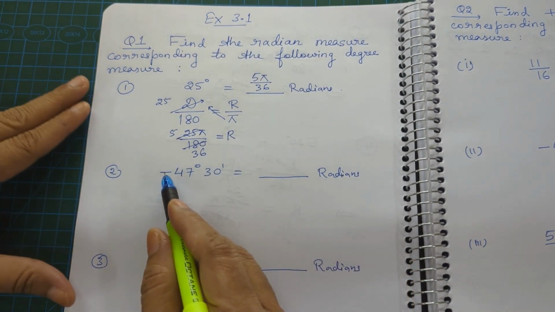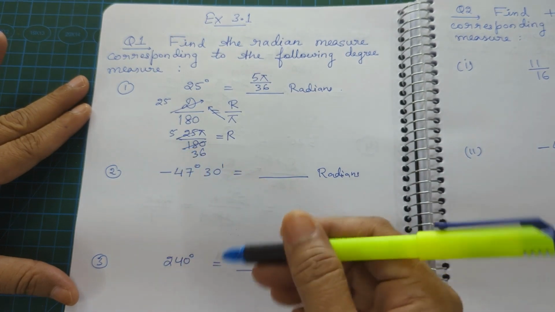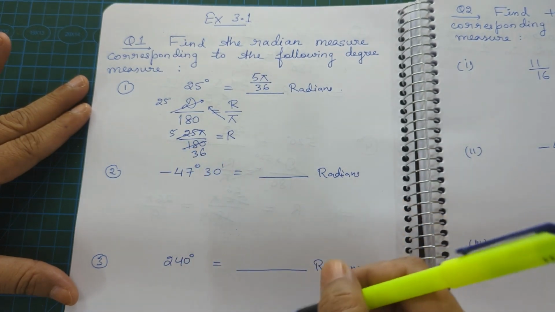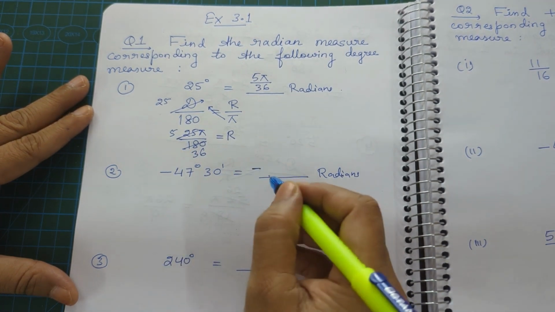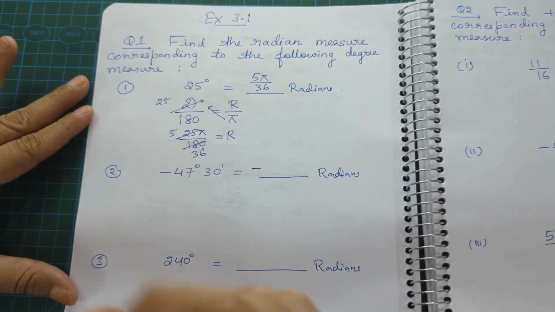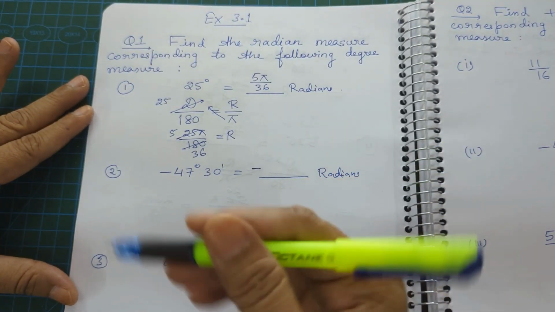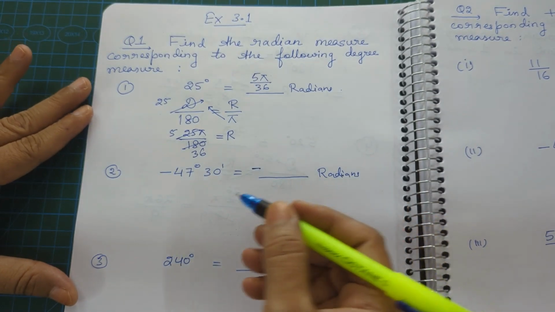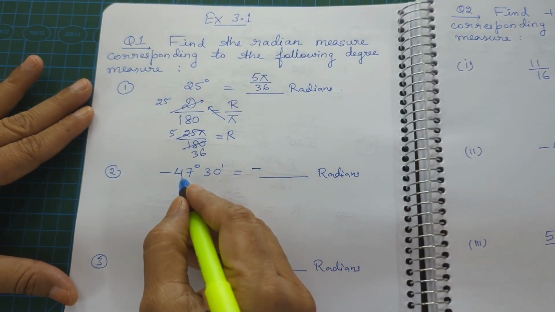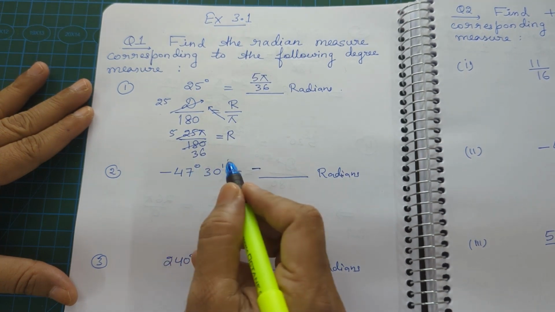Minus talks about the clockwise rotation of the terminal ray with respect to the initial ray. So don't consider minus in the calculation. It is the rotation direction: anti-clockwise is positive, and clockwise rotation of the terminal ray with respect to the initial ray is considered a negative angle. So we first have to write 47 degree 30 minutes in a common unit, meaning everything in degrees.